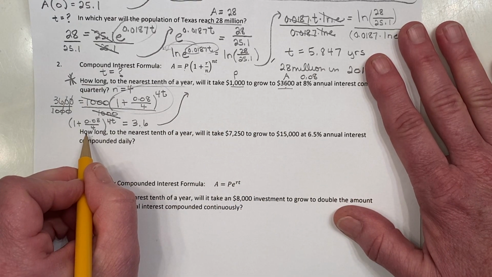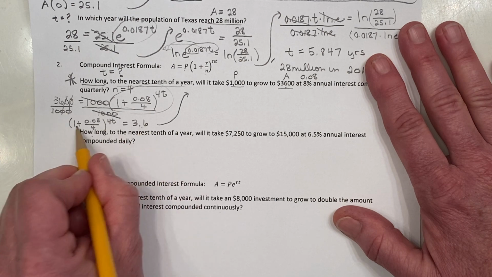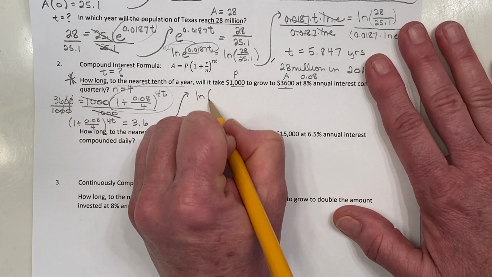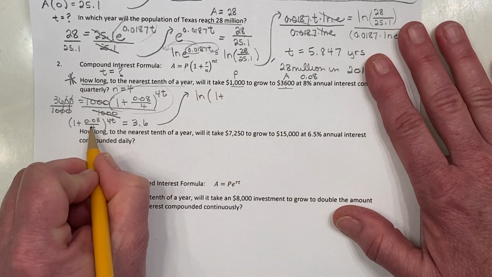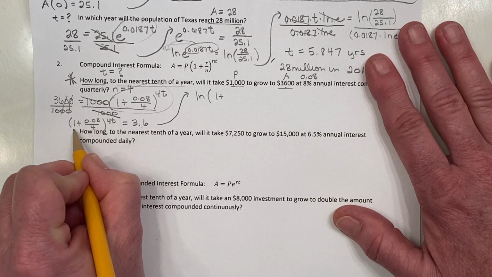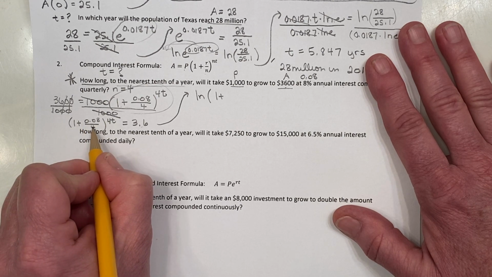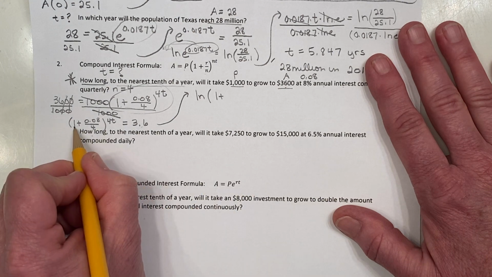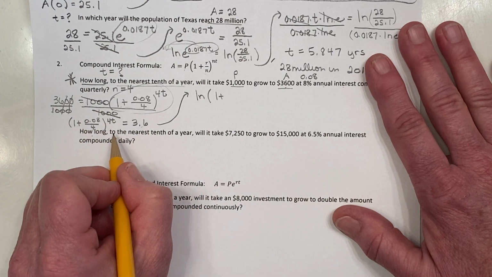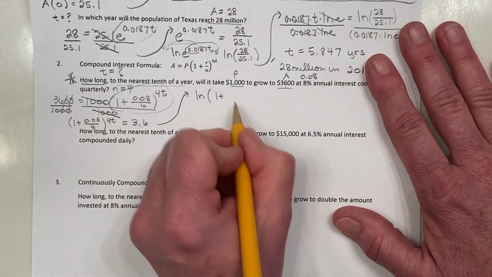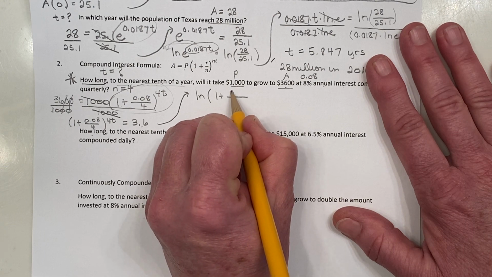Okay, so next thing we're going to do is bring in the ln on both sides. You could go ahead and calculate and compute this value and use that as a decimal. I think it's just 1.02. That might minimize your work. Otherwise, you could just leave it as is.